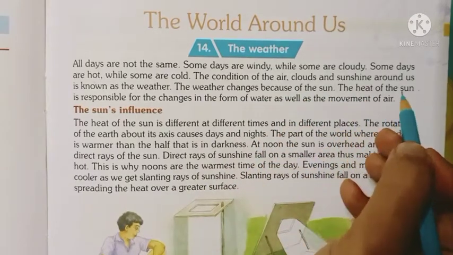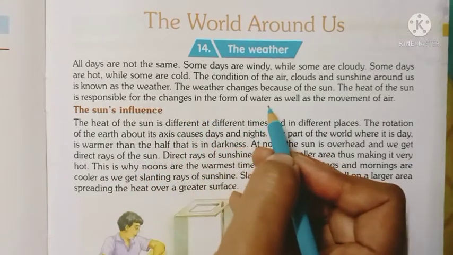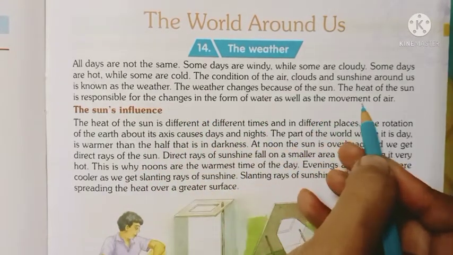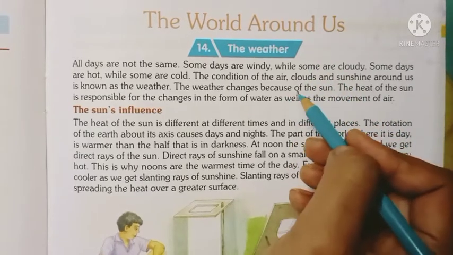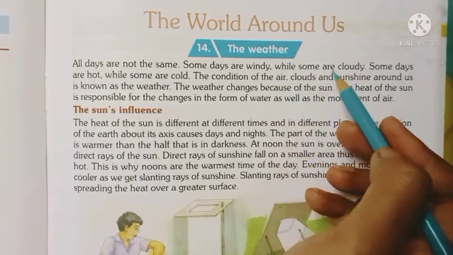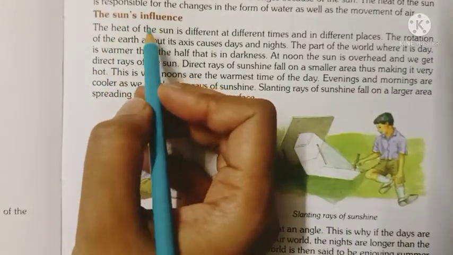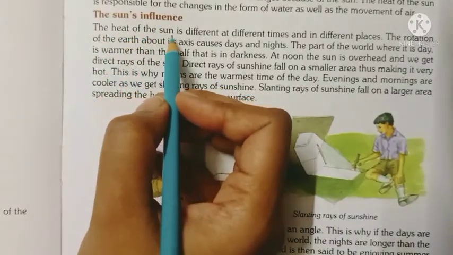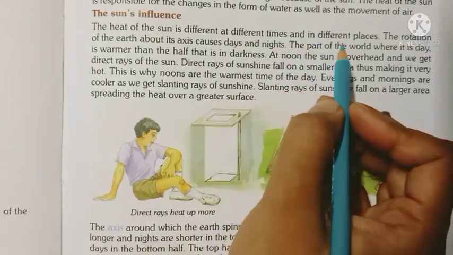The heat of the sun is responsible for the changes in the form of water as well as the movement of the air. What is weather? Weather is the condition of air, whether it is windy or cloudy or hot or cold. The sun's influence. The heat of the sun is different at different times and in different places.